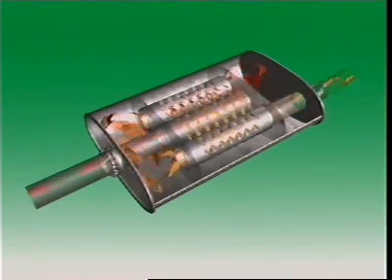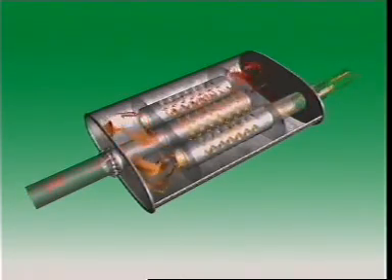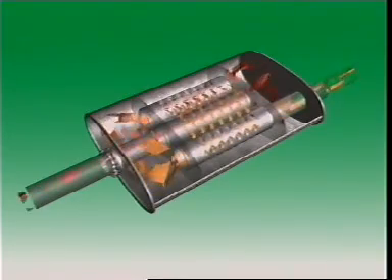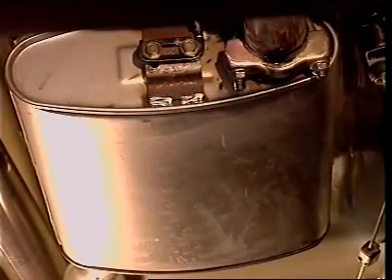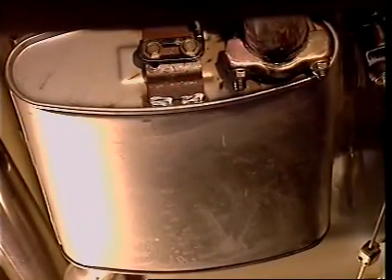Gases enter through the inlet and must reverse their direction of flow before they exit through the outlet. This is called a reverse flow muffler. Some mufflers use double outer skins to minimize heat and noise transmission.